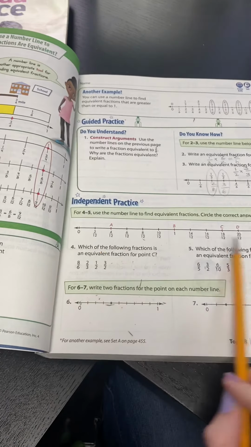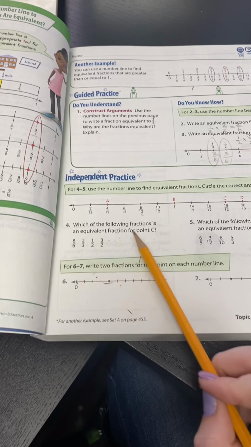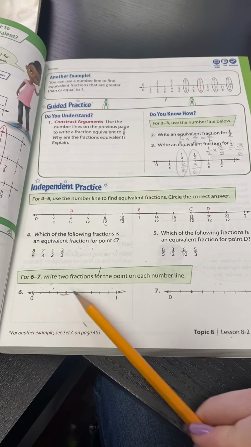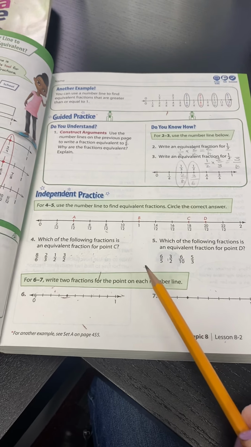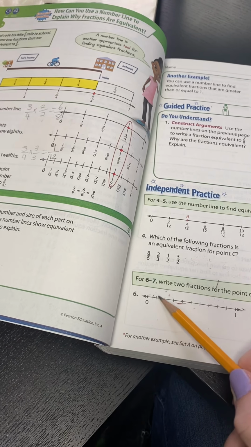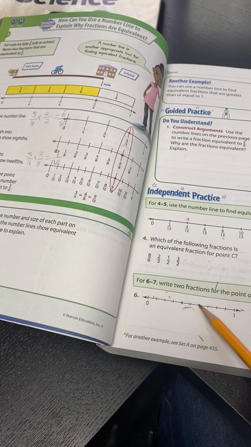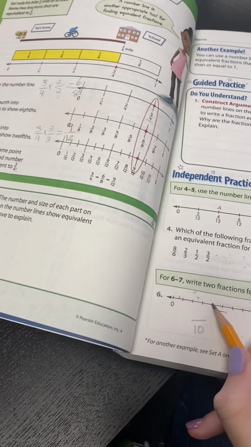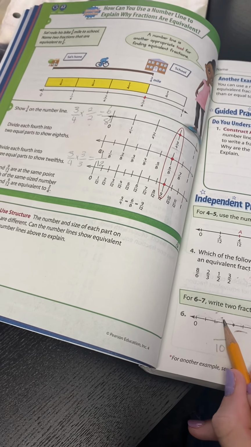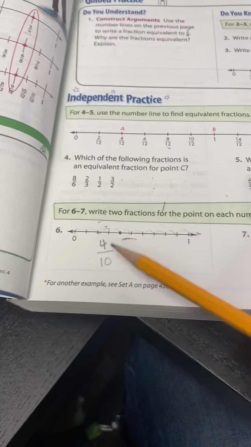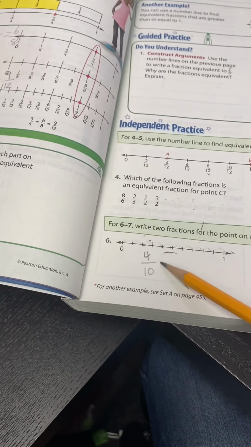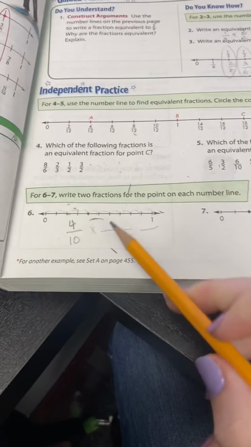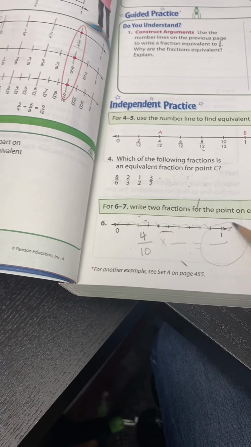So here you're going to do the same kind of thing, and you're going to answer which of the following fractions is equivalent, and then you're going to write two fractions for the point on the number line. So I notice that this one is 1, 2, 3, 4, 5, 6, 7, 8, 9, 10. This is tenths. So whatever you get here, that's going to be 4/10. And then you can choose to multiply 4/10 by whatever you want, as long as it's the same on the top and the bottom, to get your second equivalent fraction. So here's one and here's one.